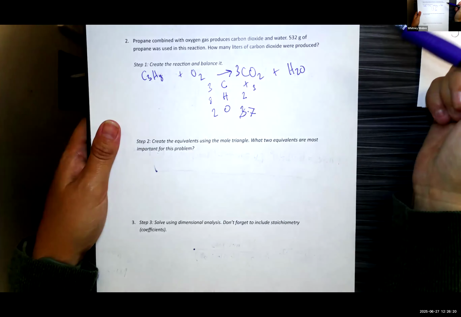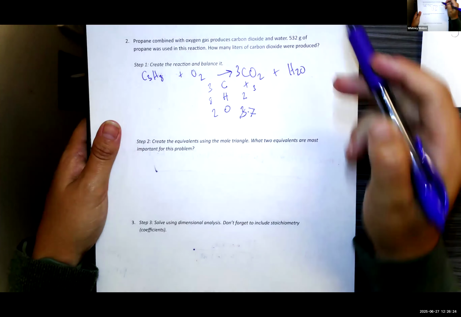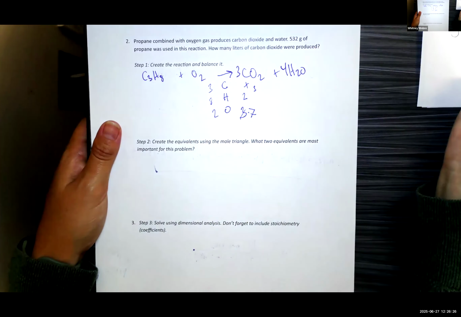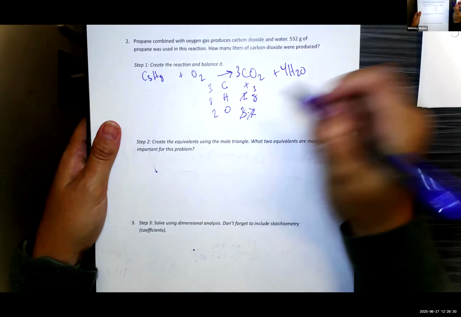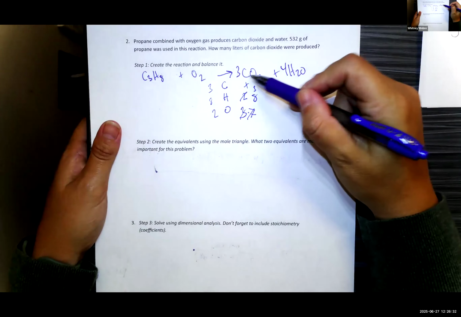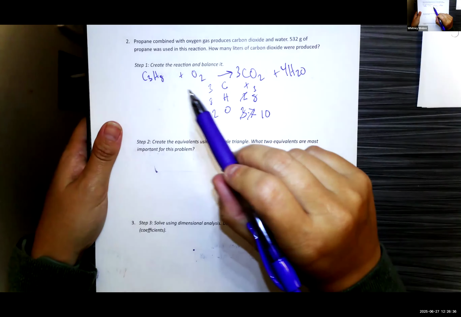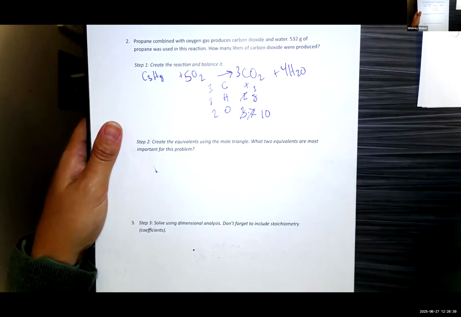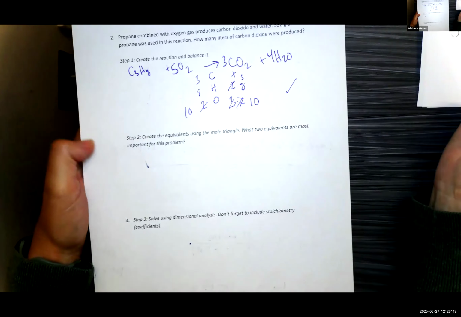All right, next I want to get those hydrogens. I always will save the pure element to the very end. So next I'm going to focus on hydrogen. 4 out front of water. Now it'll give me 8. And my oxygen will be 6 plus 4, and that's 10. So all I have to do on the left-hand side is put a 5 out front of the O2 to get me 10, and it is balanced.